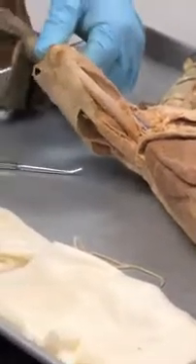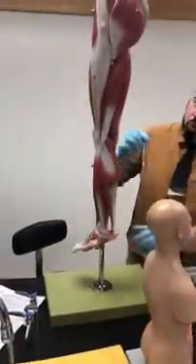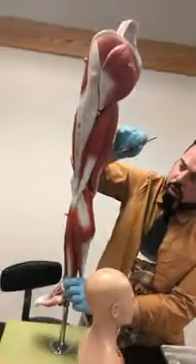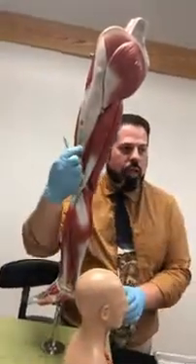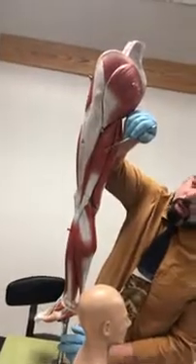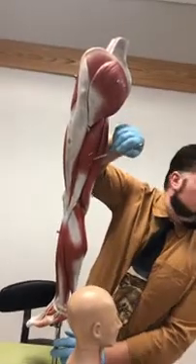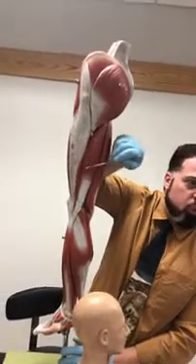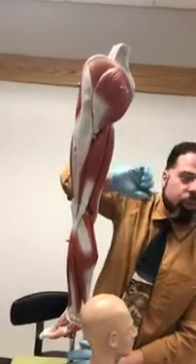Now let's talk about the hamstrings. Okay? So we have two areas here that make up the hamstrings. One here and one here. Again, this is the left leg, this is lateral, this is medial. What's this one here on the lateral side? Biceps. Correct. Biceps femoris, right? Femoris, femur, right?